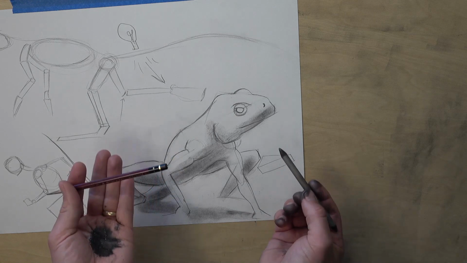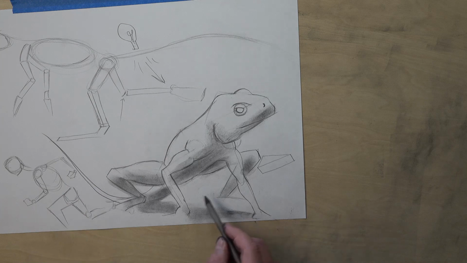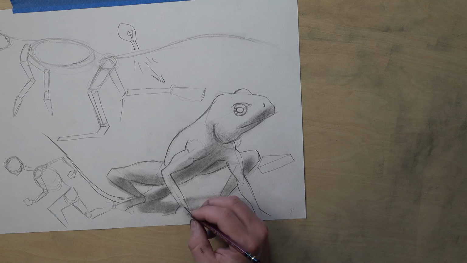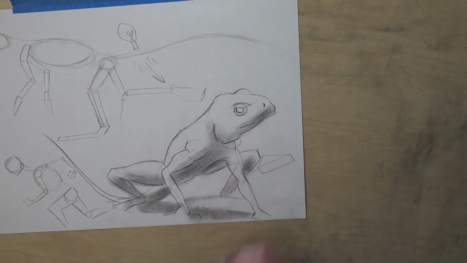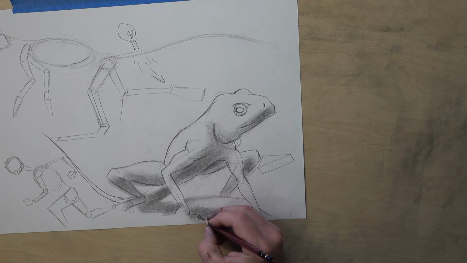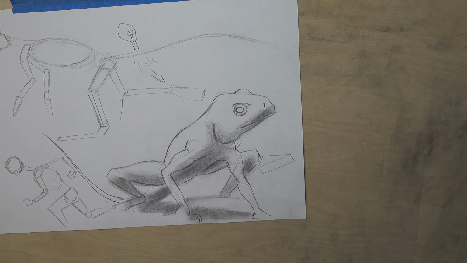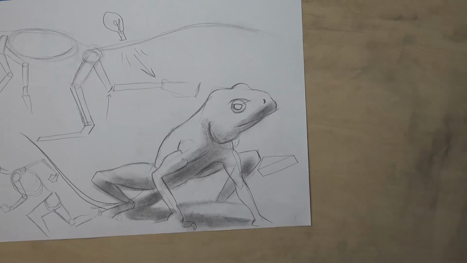Now I'm going to take my blending stick like that. Blending sticks, you can get a little bit more specific. Okay, so I have this all mapped out. With just a couple more minutes, I'm going to quickly put in some indications of his claws, his fingers, and they come down like that. It's going to be a little bit difficult for you to see. I'll try to zoom in on it slightly.